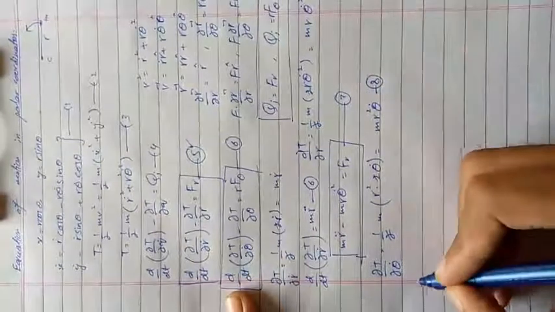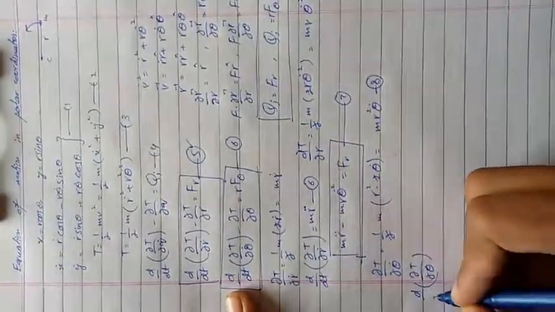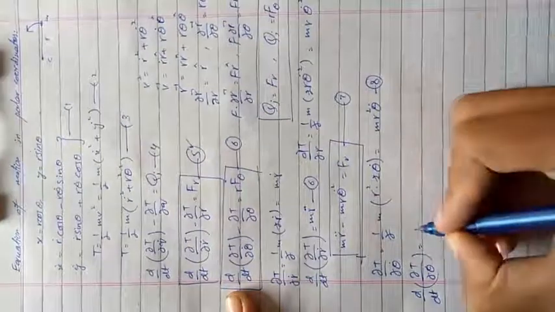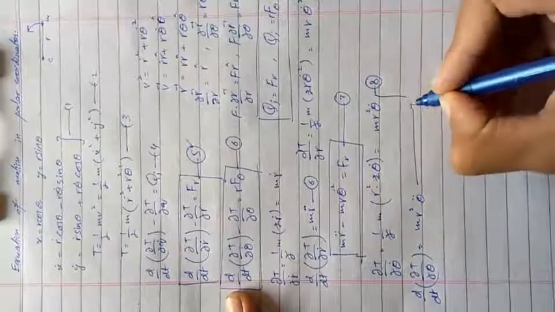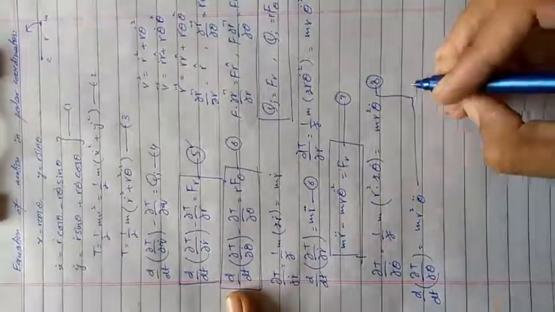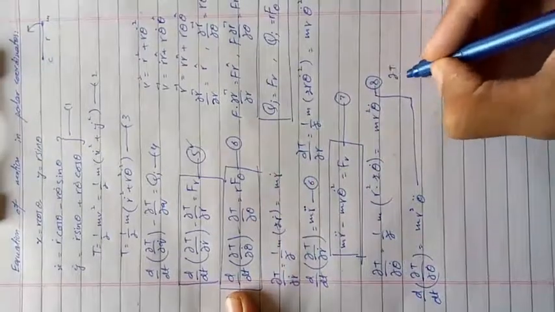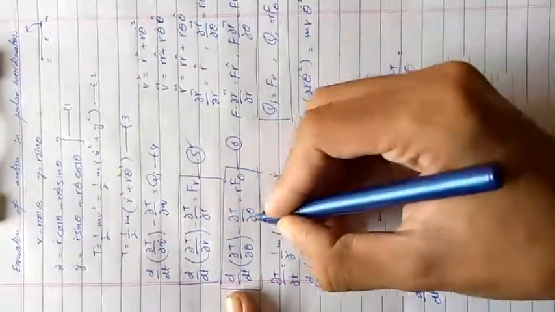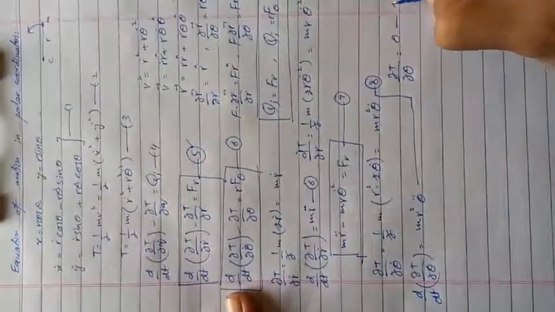Taking its further derivative with respect to t, we have m r squared theta double dot. Now taking the derivative with respect to theta, partial T over partial theta: there is no theta in the expression, which means the whole term is constant, so we have 0, equation 9.